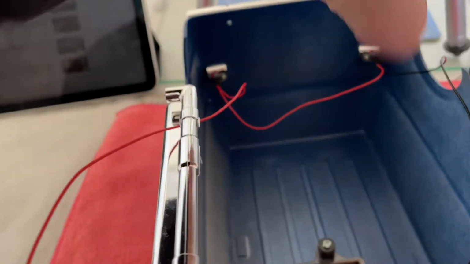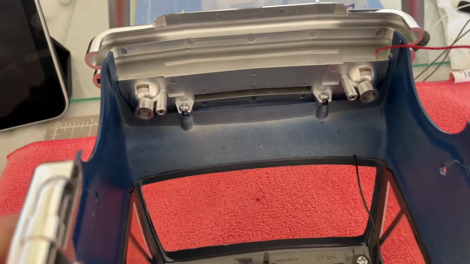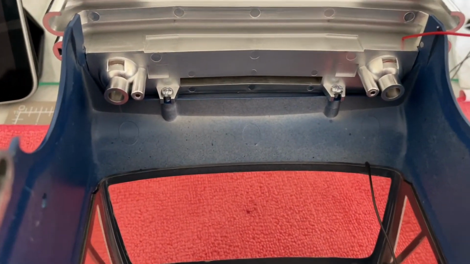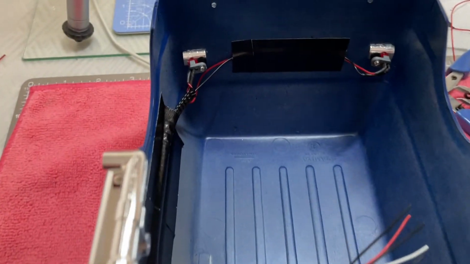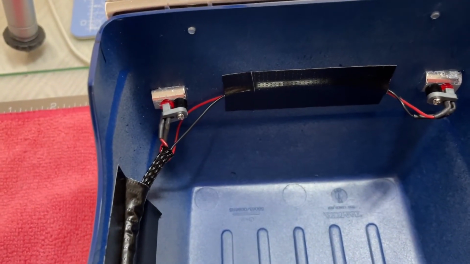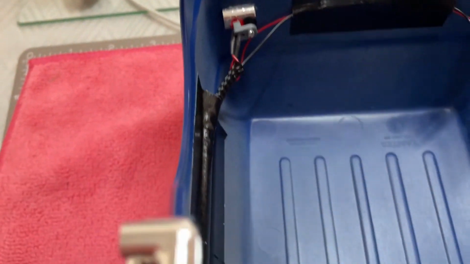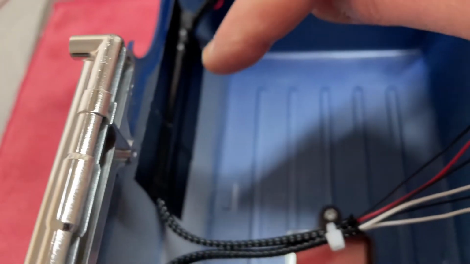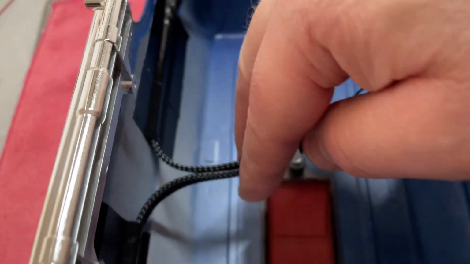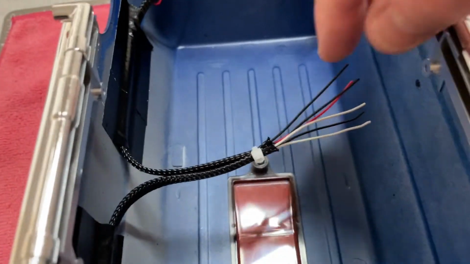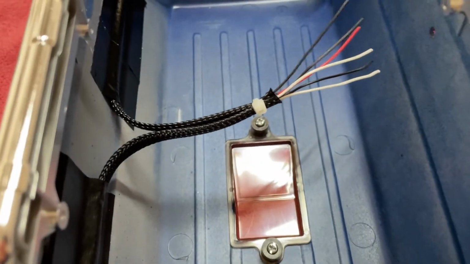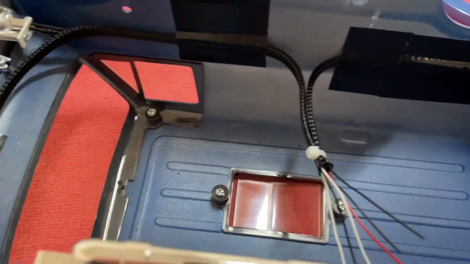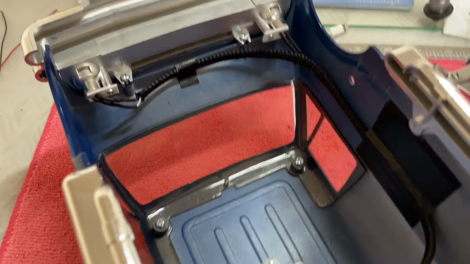I now need to concentrate on putting the white LEDs into the front. After a little bit of fettling, you'll see the rear lights come round there and the cables come through, and I've put this expandable sleeving here. You've got the rear ones come through, the black and the red, and the ones from the front come through like so.